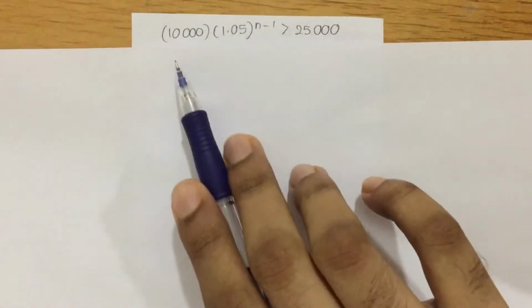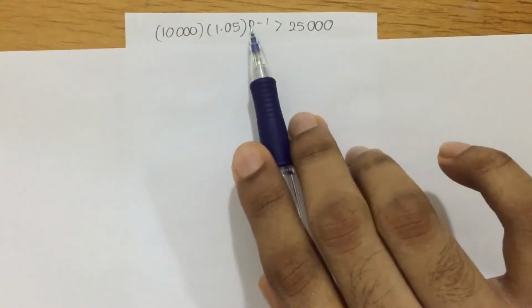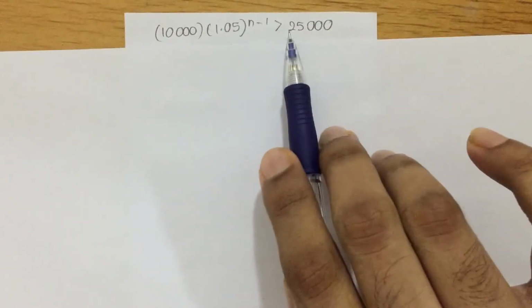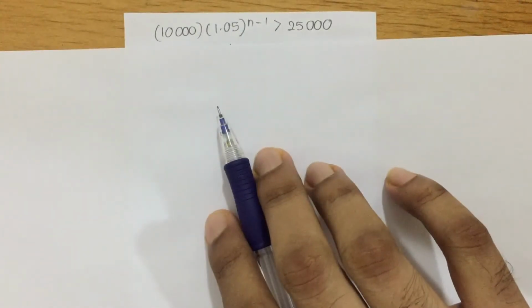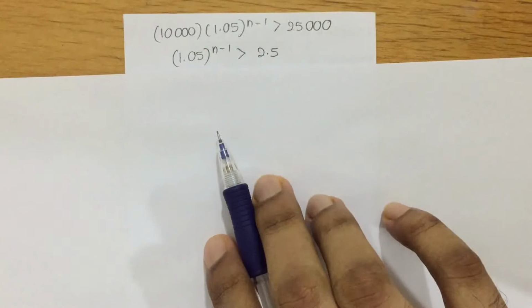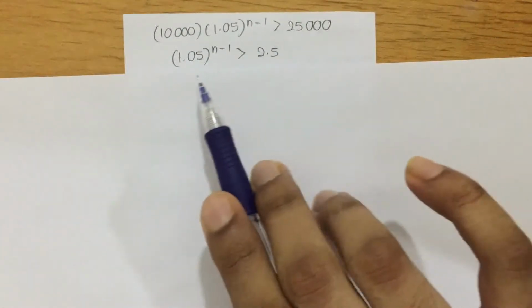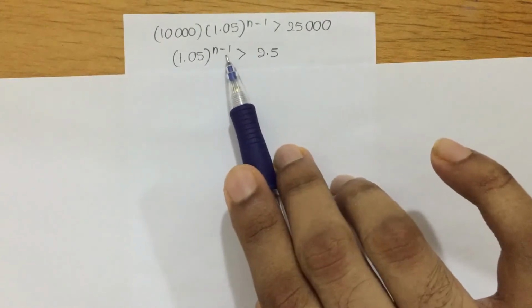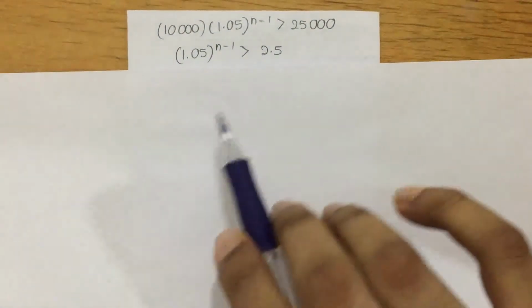Okay, so the same working I rewrite over here. 10,000 times with 1.05 to the power of n minus 1 more than 25,000. Okay, so let us continue to the next step. So from here, 25,000 you divide with 10,000, so from here you get 1.05 to the power of n minus 1 more than 2.5. Okay, so far so good.